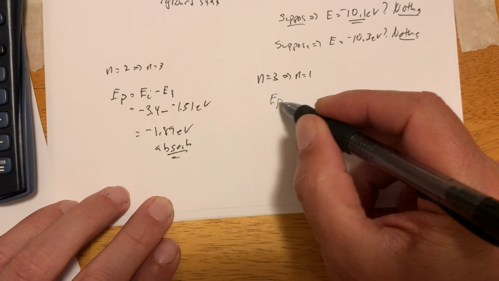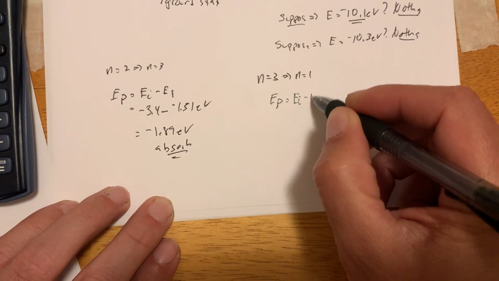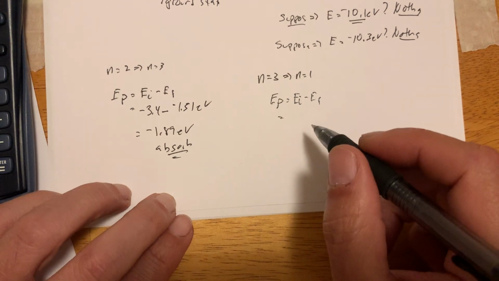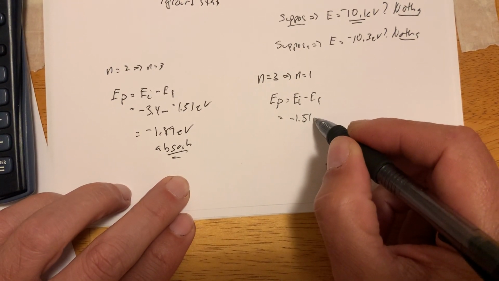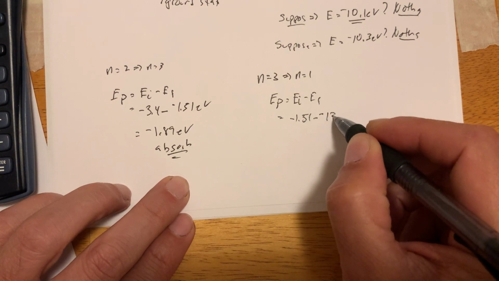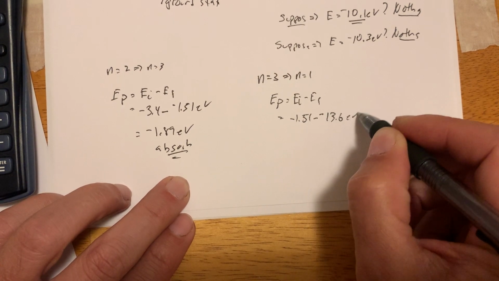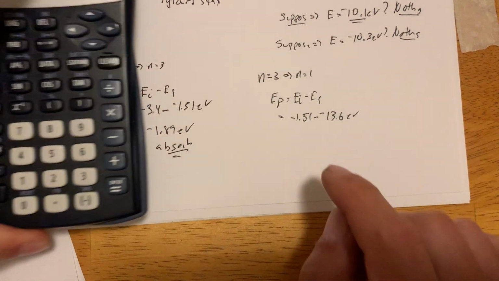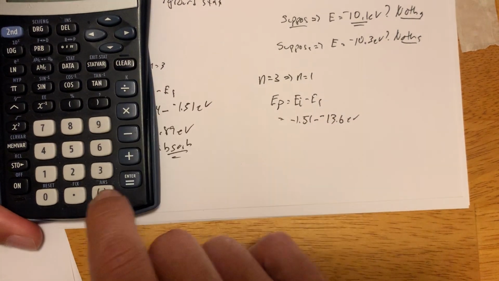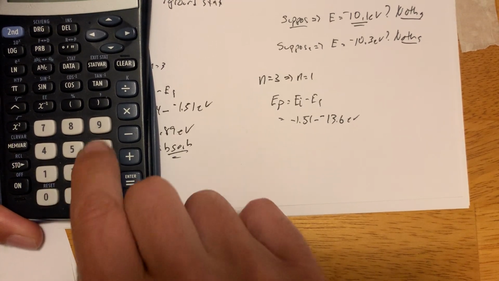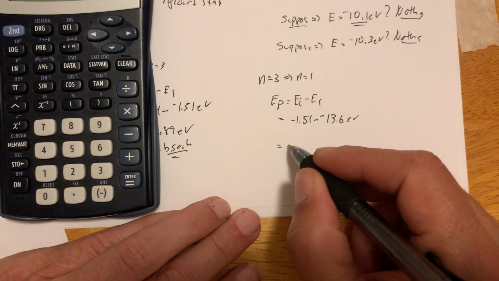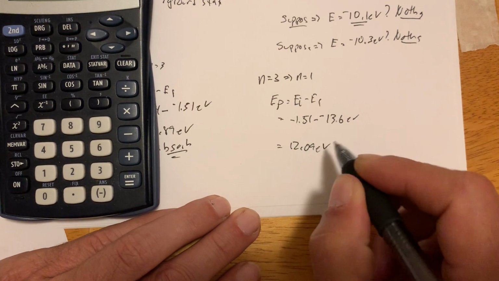So E photon equals E initial minus E final. What am I starting with here? Minus 1.51 minus a minus 13.6 electron volts. Hopefully I did that correctly. This turns out to be a plus, doesn't it? So minus 1.51 plus 13.6, lo and behold, I get 12.09 electron volts.